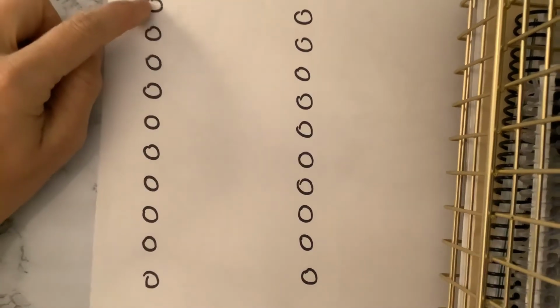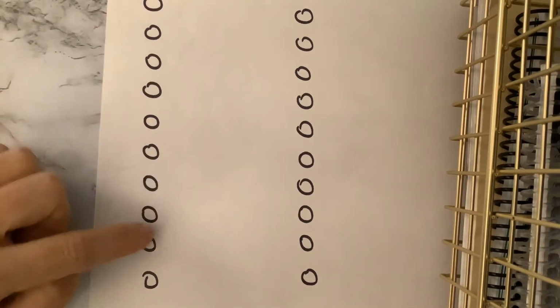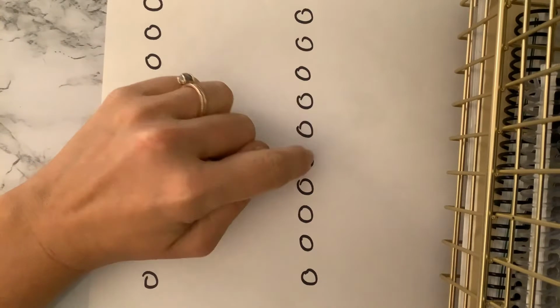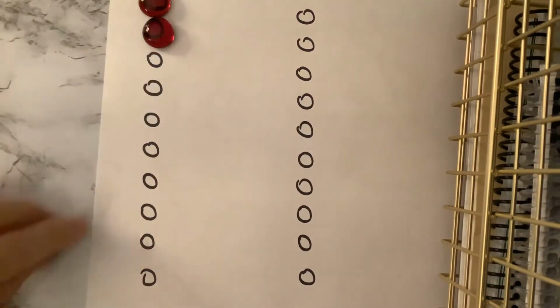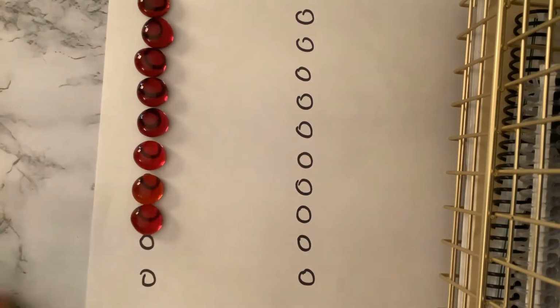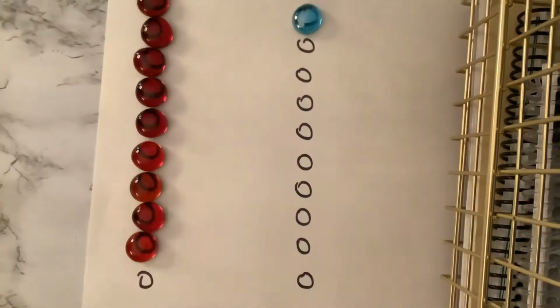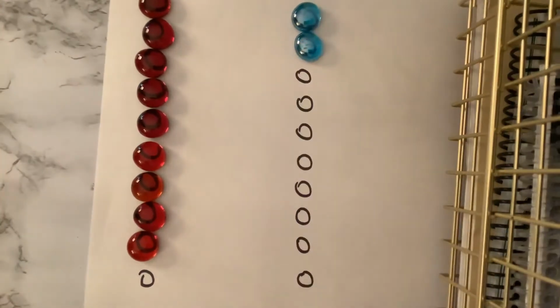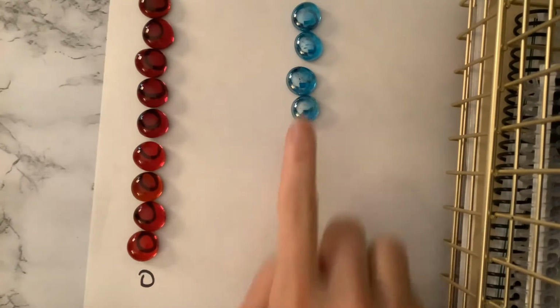So we have 1, 2, 3, 4, 5, 6, 7, 8, 9, 10. 1, 2, 3, 4, 5, 6, 7, 8, 9, 10. Okay, so these are 2 rows, both of them 10. I'm filling in these little beads to help demonstrate. So if there are 10 circles on this side and we have 1 left over, that tells you that we have how many red beads? That's right, 9. 1 fewer than 10, okay?